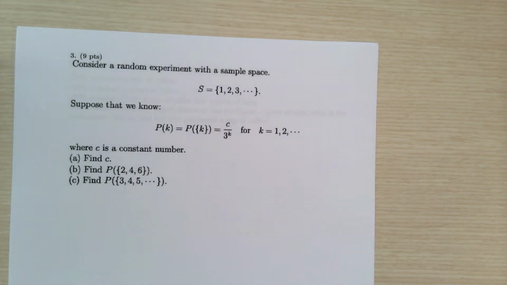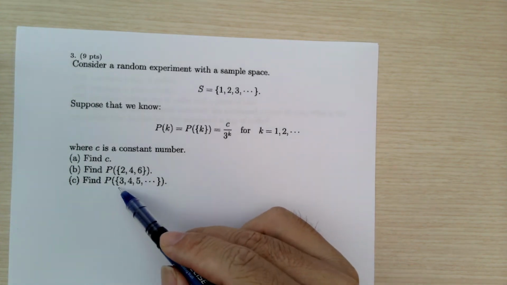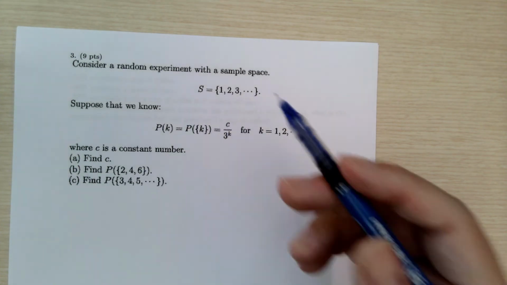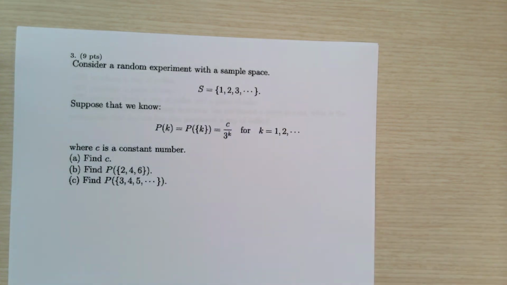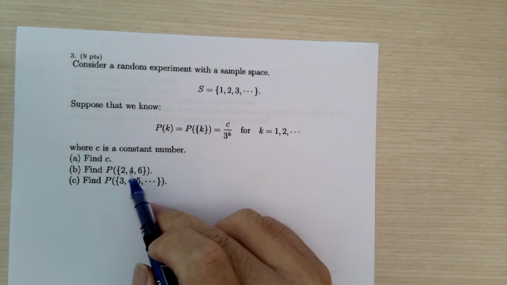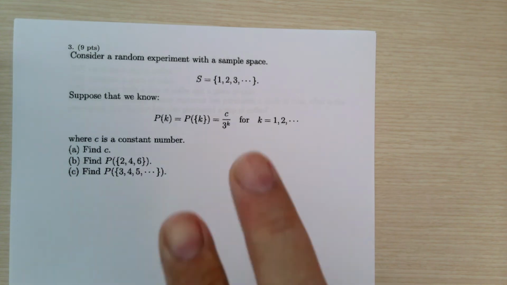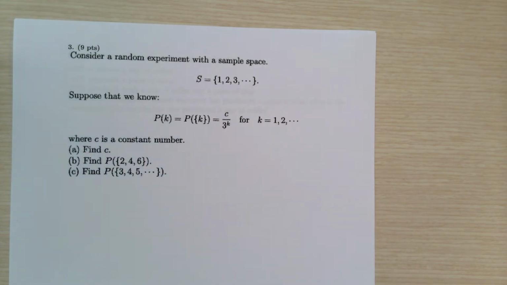One thing we can do is notice that this set's complement is just {1, 2}. That's something we can think about. Oh, I apologize, for the second one, {2, 4, 6} has only 3 elements in this set. Okay, so we can think about this.